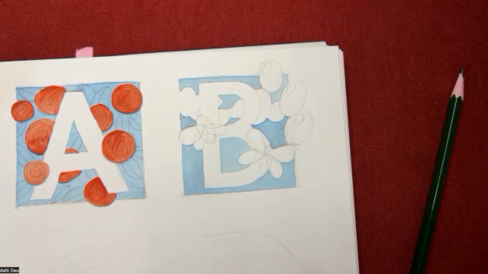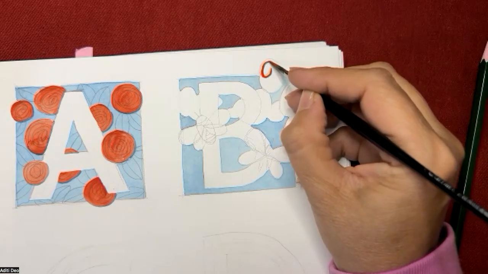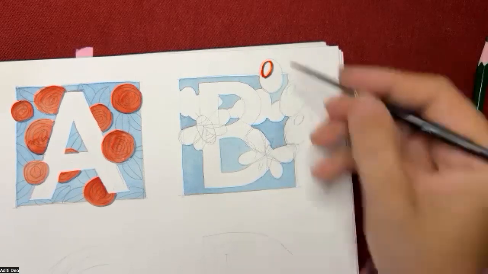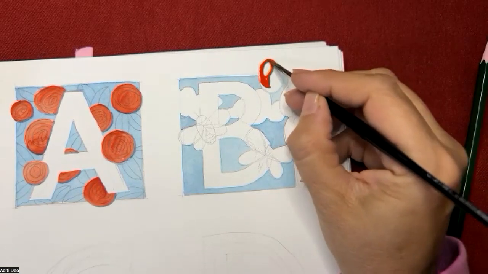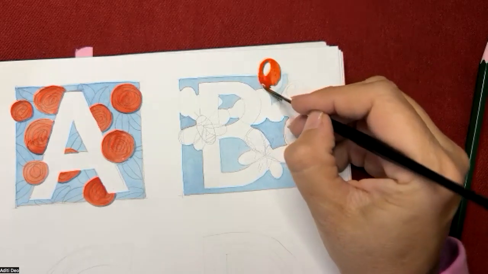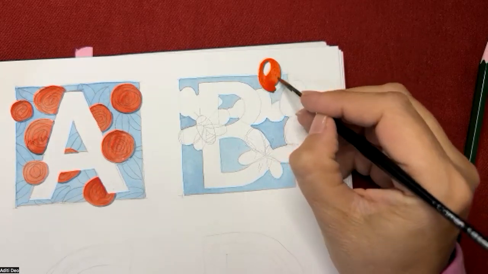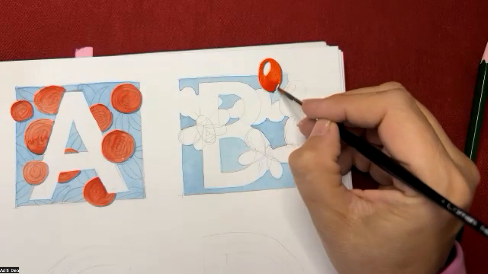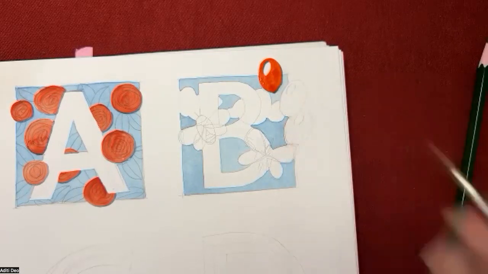I'm making them red and orange. So I'm going to paint around this highlight. And for balloons, it's good to pinch the circle down into a point like that.